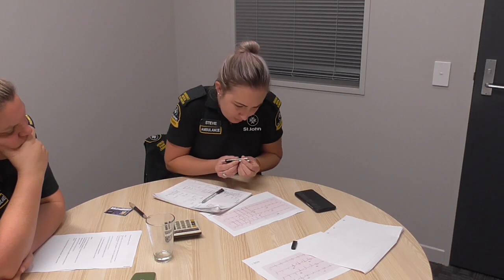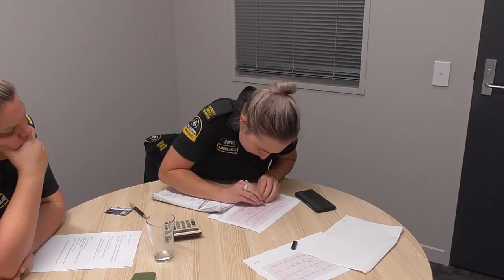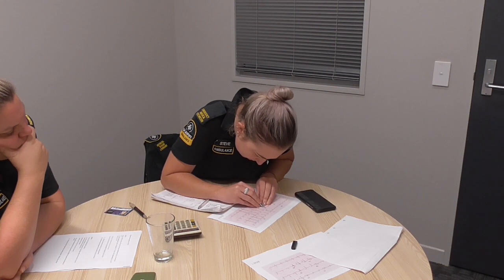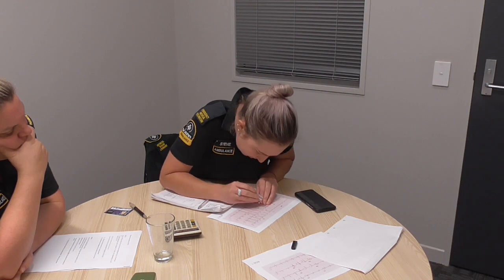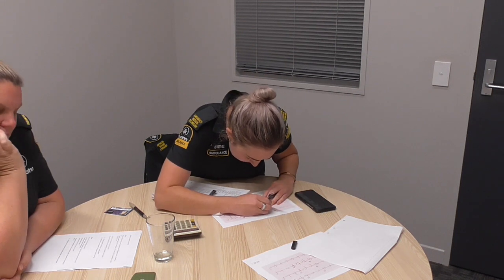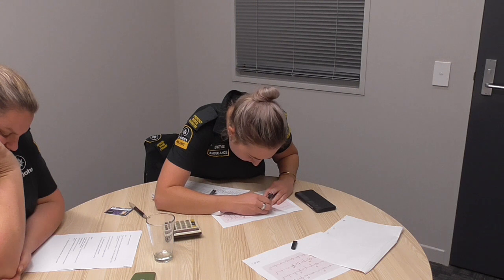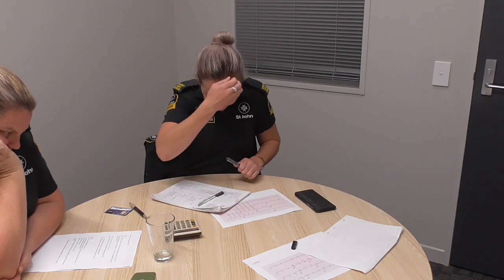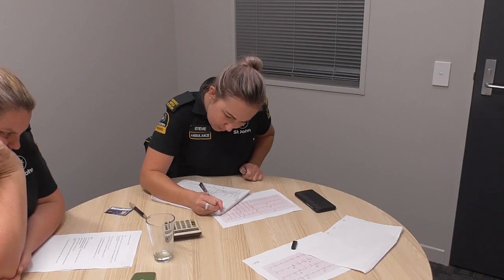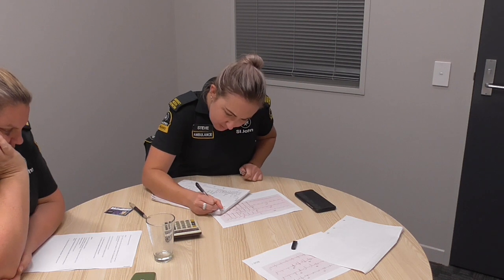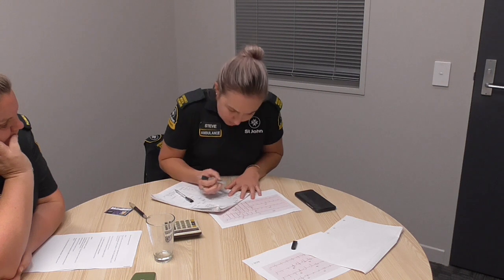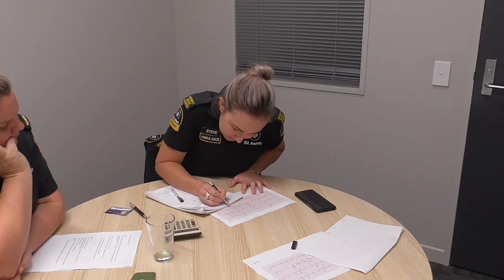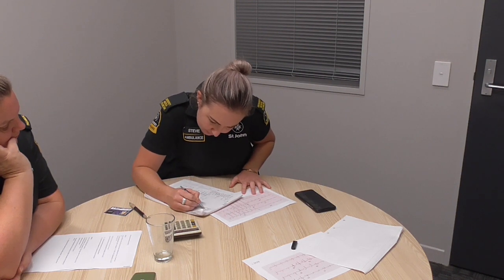PR interval is 0.16, so that's normal. There's a P wave for every QRS complex, so that's ruling out any higher degree heart blocks.